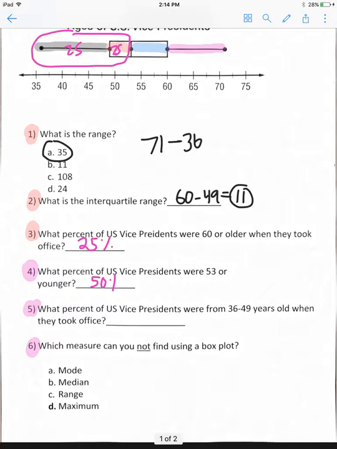Now, in 5, it says, what percent of U.S. vice presidents were from 36 to 49 years old when they took office? So let me find 36. So 36 is right here. 49 is right here. So this question wants to know, basically, that whisker. So that answer would be 25%.